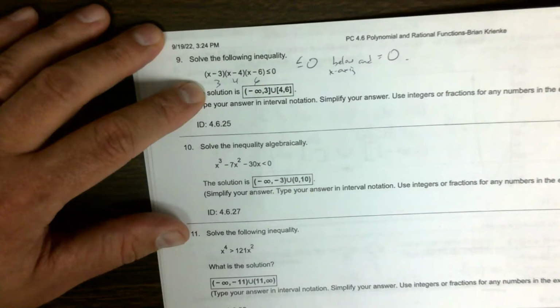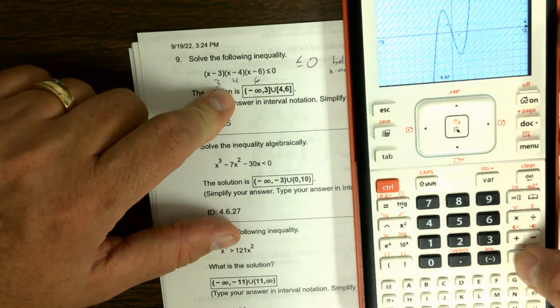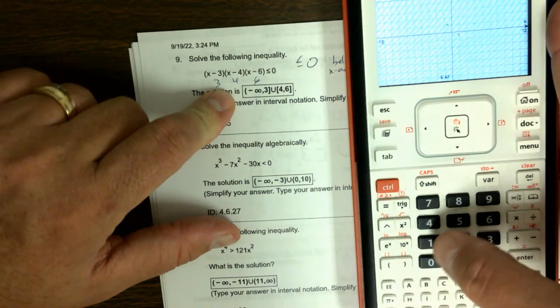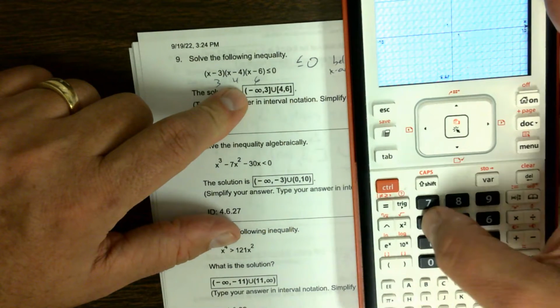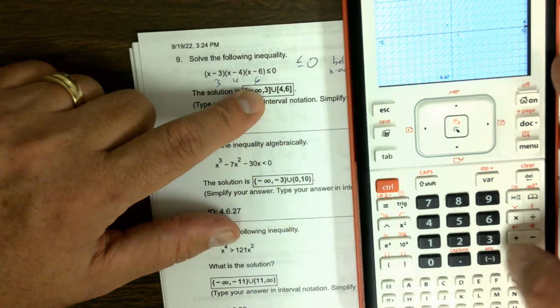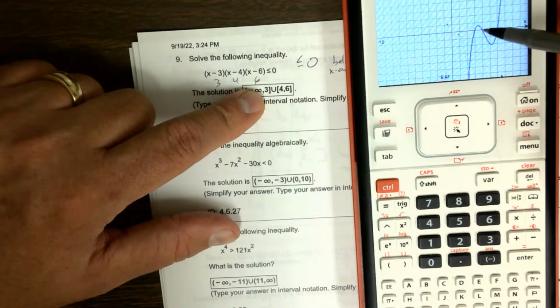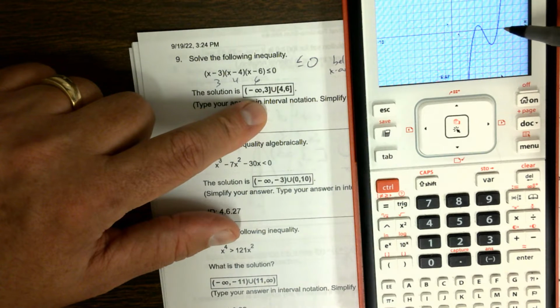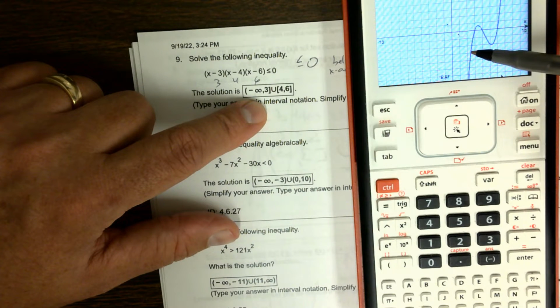So if we do this, with parentheses x minus 3, x minus 4, and x minus 6, then you can see that it's going up between 3 and 4, and it's going up to the right of 6. Now we want below, and so that's to the left of 3, between 4 and 6. So those are the 2 spots.